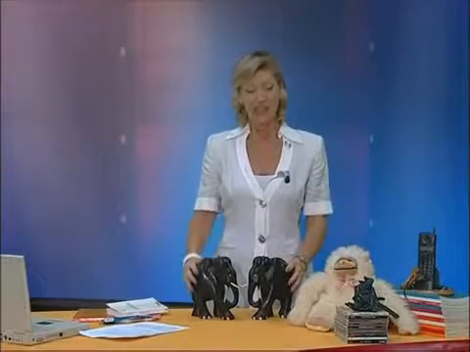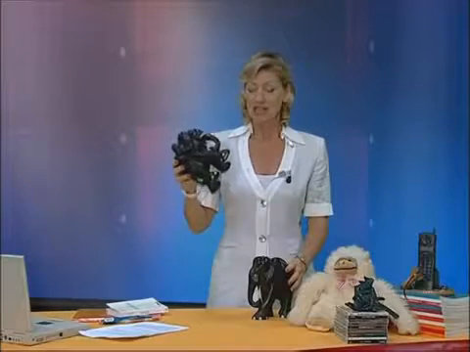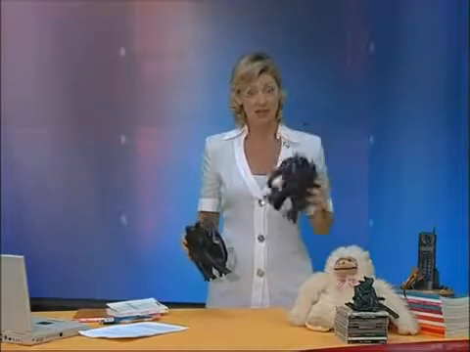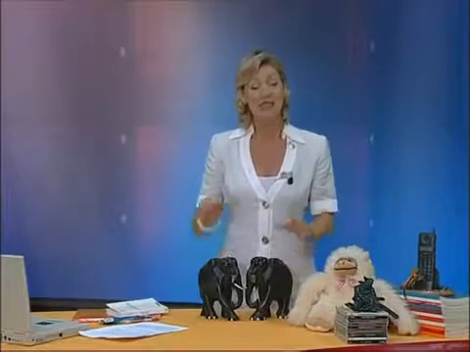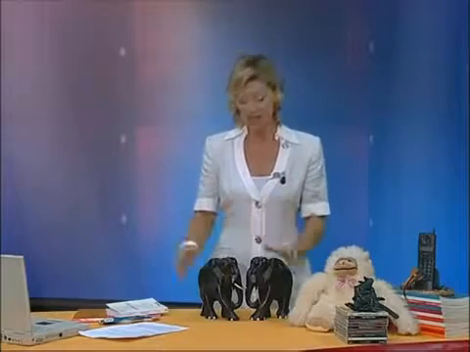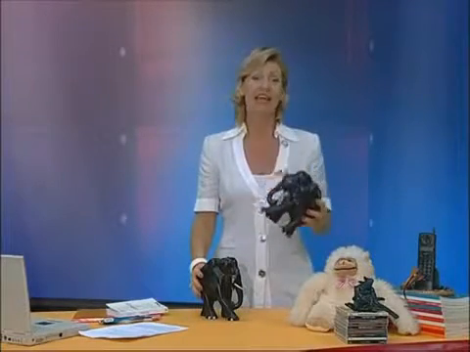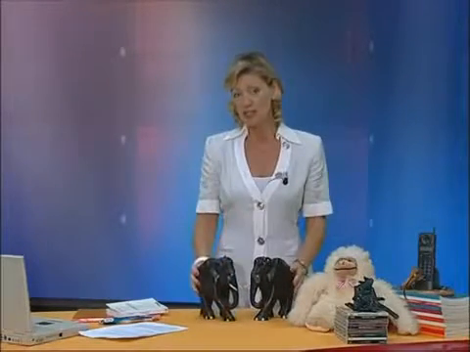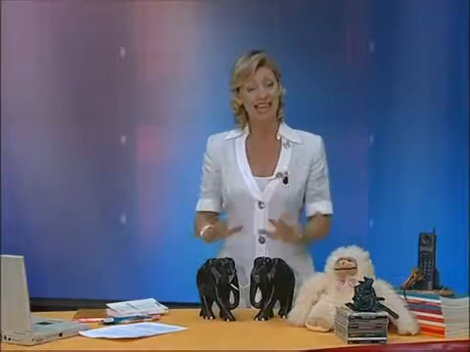So, when we compare them, we say this elephant is as big as this elephant. So we say as plus the adjective and then as again, as big as. This elephant is as heavy as this elephant. So when two things are being compared and they're the same, we use as.